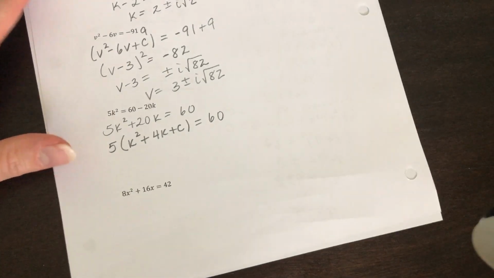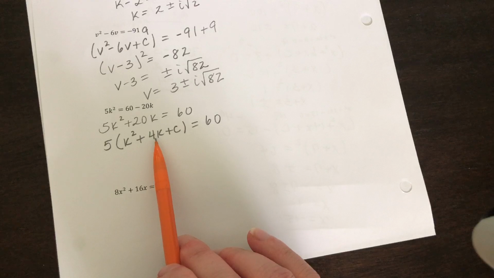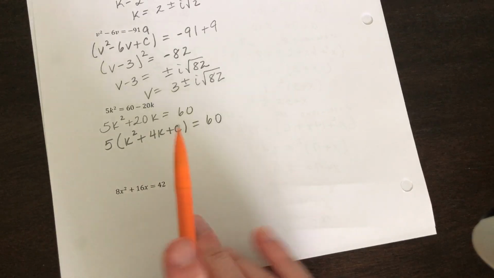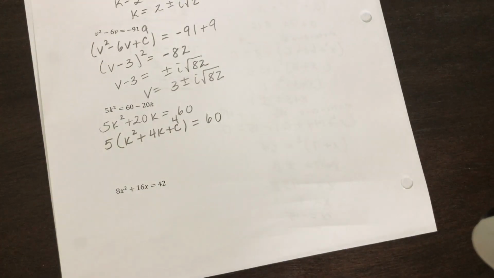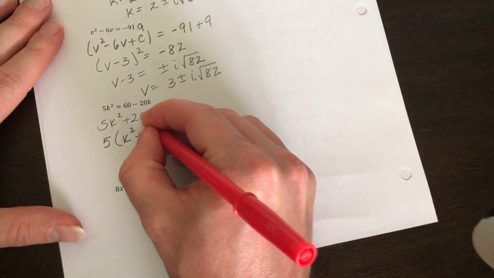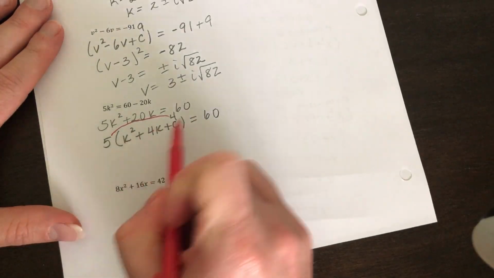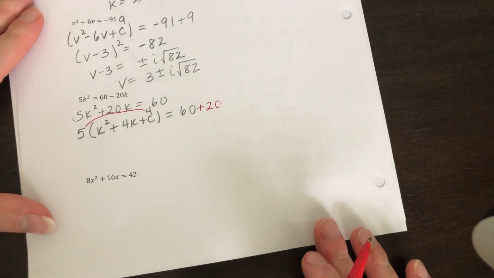Okay? Now, I'm going to complete the square. b over 2 squared, 4 over 2 is 2. 2 squared is 4. Now, this is where it's different. I'm actually putting in 20 on this side. So if I've put 20 in on this side, I have to put 20 on that side.